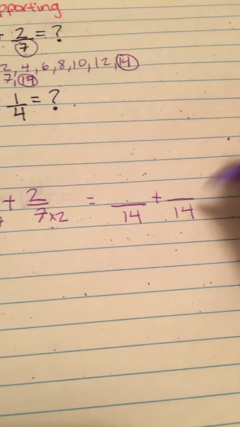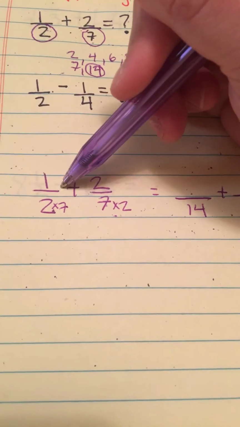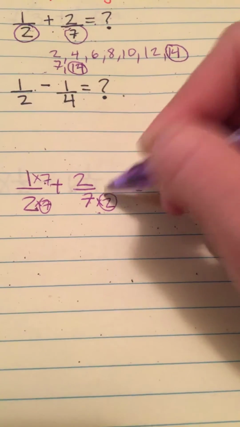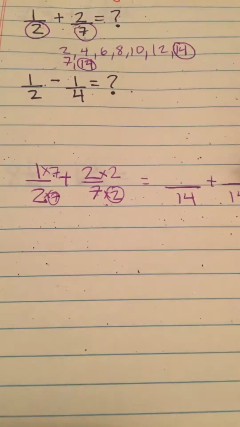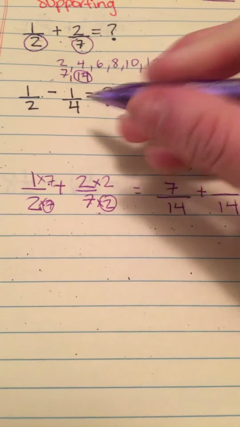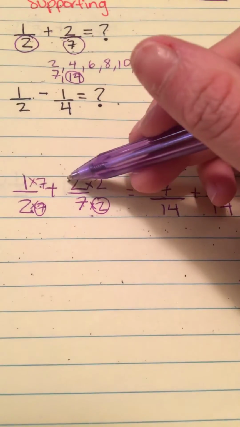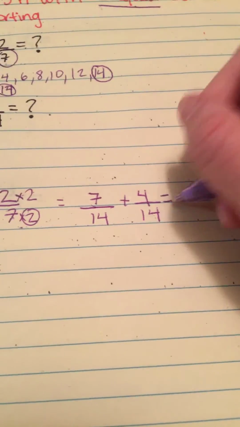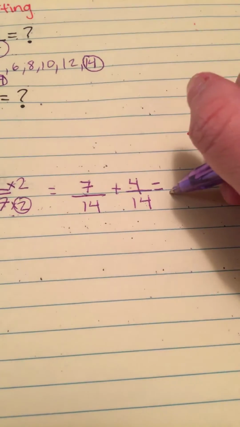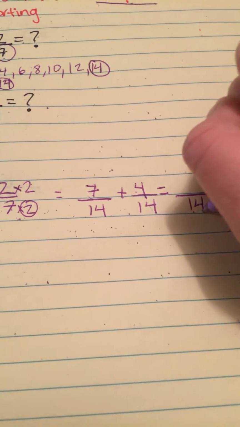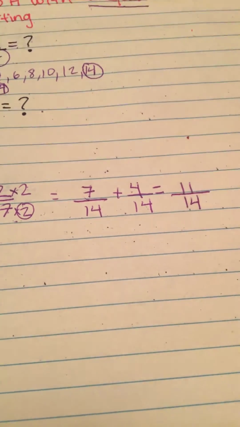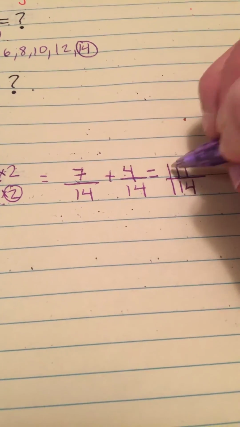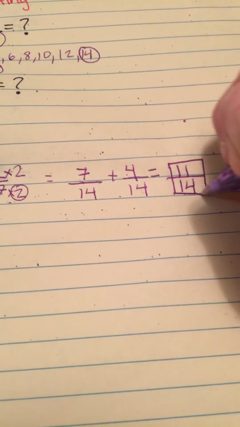Equals, you get 14 on the bottom. What you do to the bottom here, you have to do to the top. I multiplied by 7 here, so I have to multiply 1 by 7 on top. I multiplied by 2 on the bottom here, so I have to do the same to the top over here. So I'm going to have 7 times 1, which is 7, then 2 times 2, 4. Now I can go ahead and add. So 7 plus 4, be sure to drop down the denominator, gives me 11 over 14. And you cannot simplify any further, so this would be your answer.